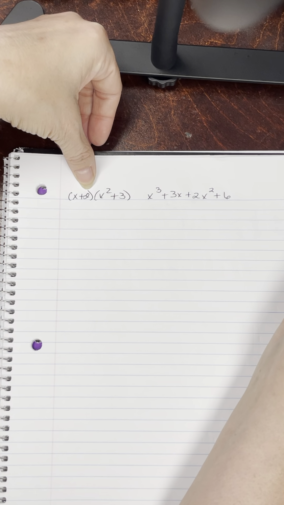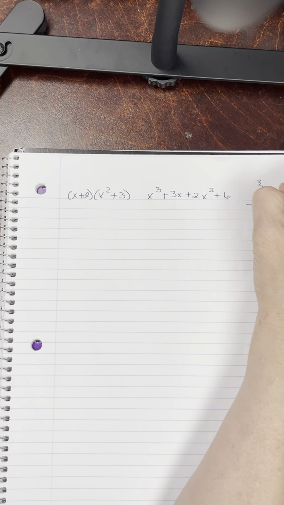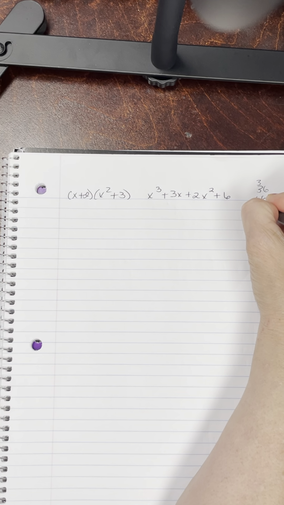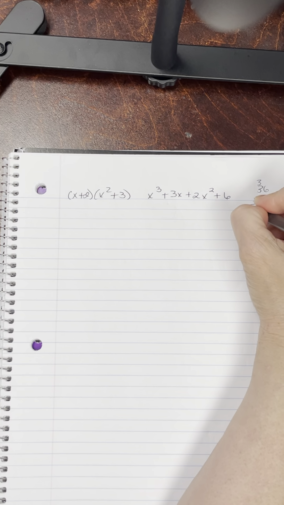These should be flip-flopped to be in descending order, but it's not going to matter. I'm going to plug the 6 in as they asked. Ooh, this is trickier. 6 times 6 is 36. Times 6 is much bigger. 36 times 6, 6 times 6, 216.